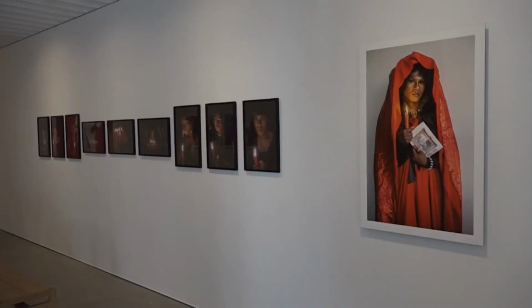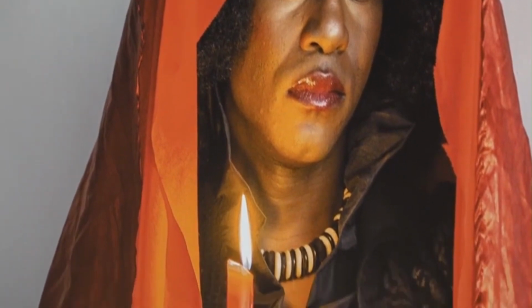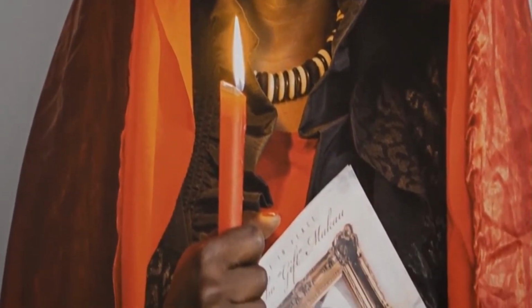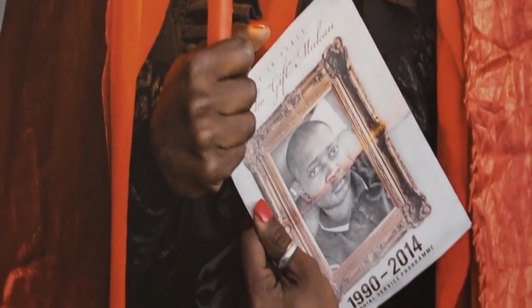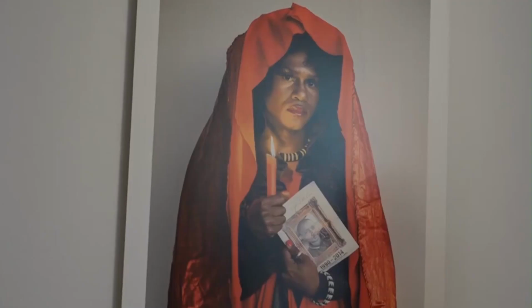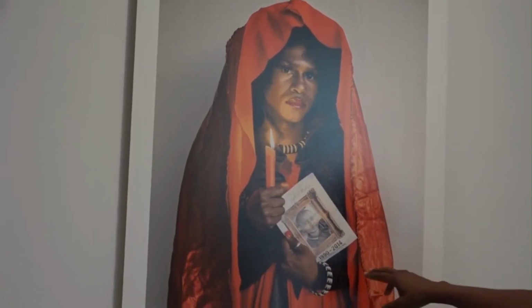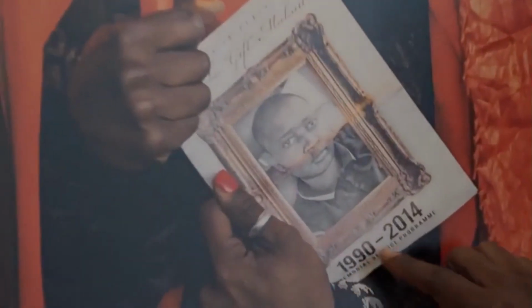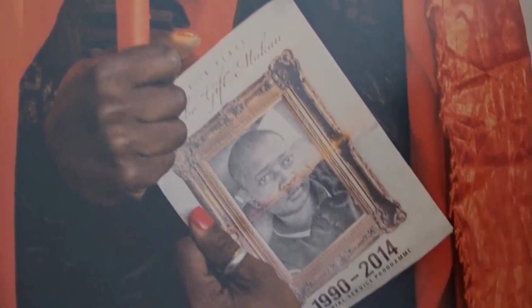The image was taken in August 2014. We just came back from a funeral of a young person who was brutally murdered in Ventersdorp Township. And you could see here that she was born in 1990, and then she was murdered in 2014.